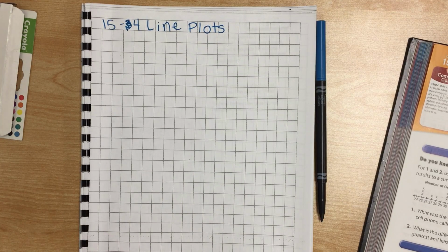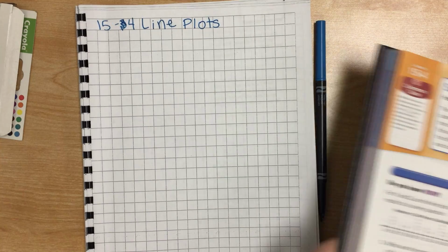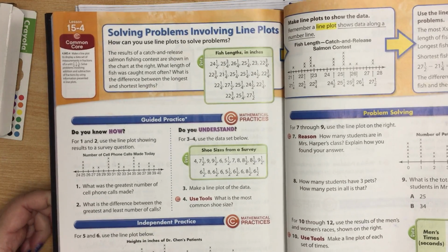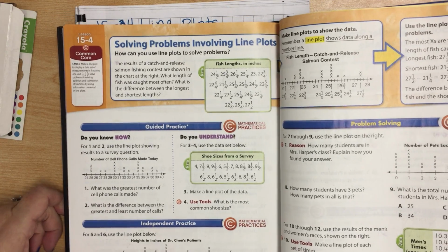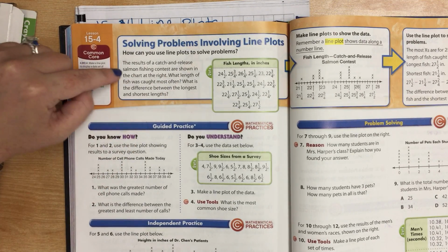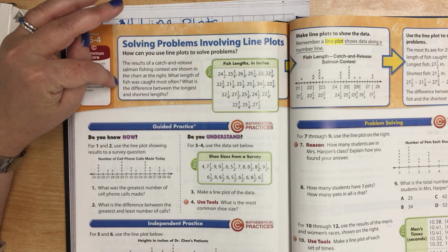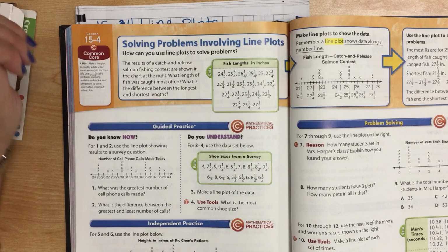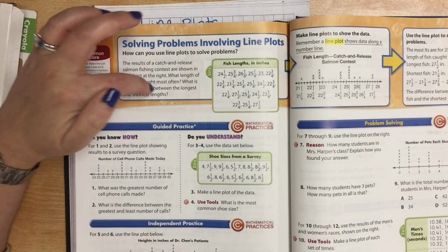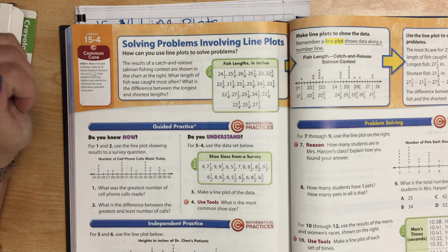So what we're doing is we are looking at this problem first. Solving problems involving line plots. And it says the results of a catch and release salmon fishing contest are shown in the chart at the right. What length of fish was caught most often? What is the difference between the longest and shortest lengths?